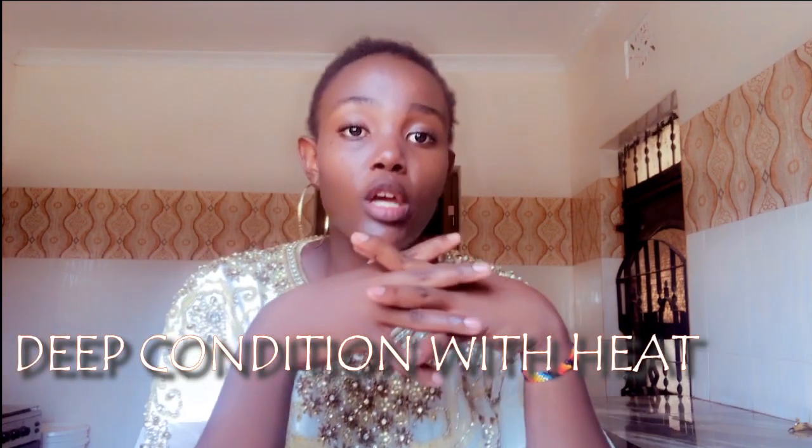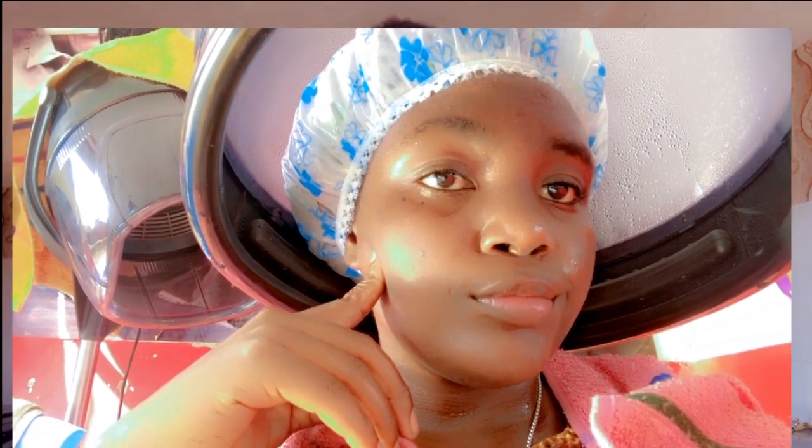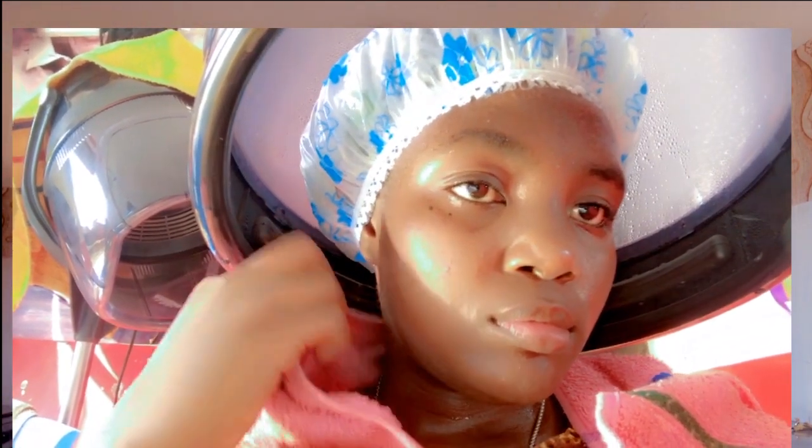So the second do for low porosity is to use a deep conditioner with heat. As I said earlier, with low porosity, hair cuticles are really tight and they're really not going to take in moisture. So by adding heat to your deep conditioner, you help your hair cuticles to open up to allow passage of stuff to go in the hair strands. Other than that, your deep conditioner will just sit on top of your hair, and when you wash it, it will just go out just like that. So it's very important to add heat when you are applying a deep conditioner.